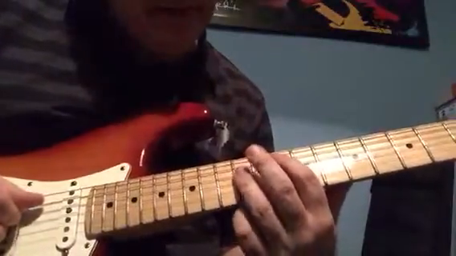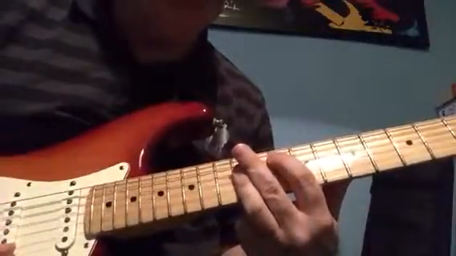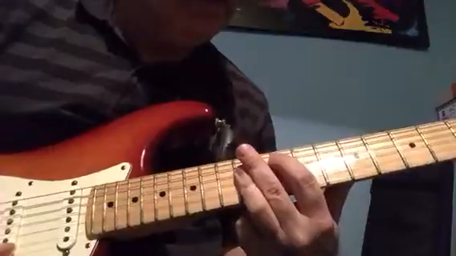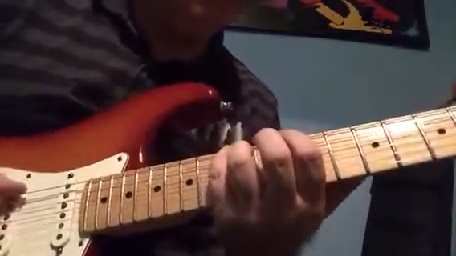So start here again, so octave, so that's G, pattern 2. And for F, we're using pattern 3.